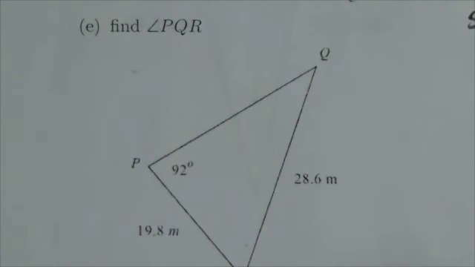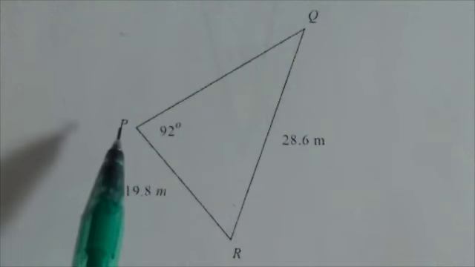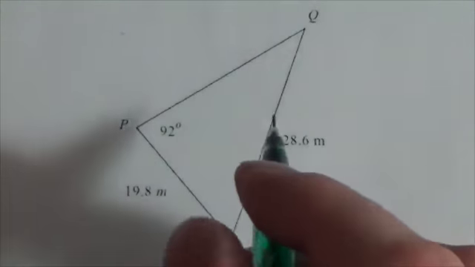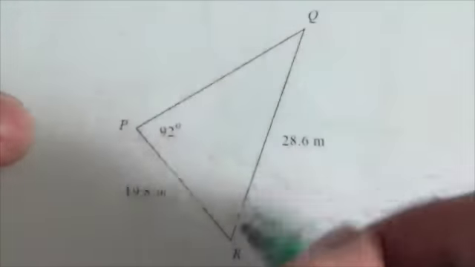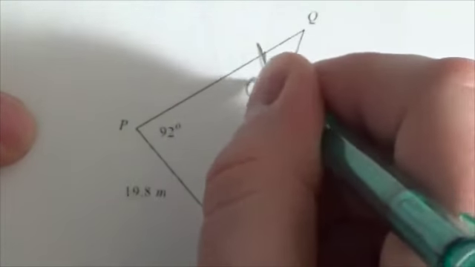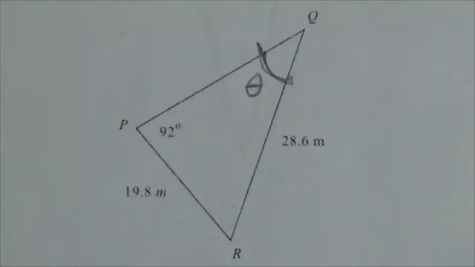This is question 31E. We have to find angle PQR. Now, don't get thrown off by the way that's labeled here. Here's P, Q, and R. What we do is we're looking for the angle that starts at P, goes through Q, and ends at R. So we are looking for this angle right here. And just for ease of notation, let's call that theta.